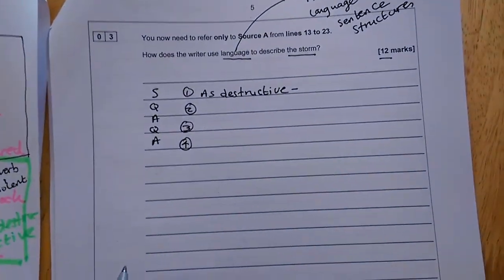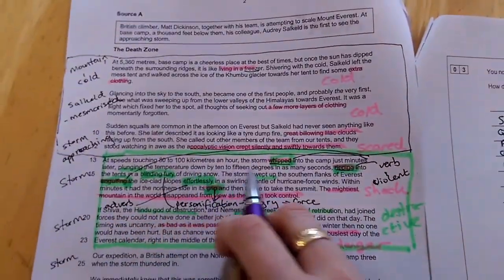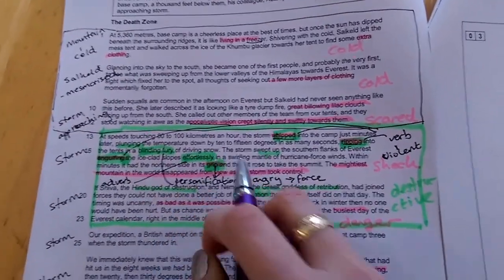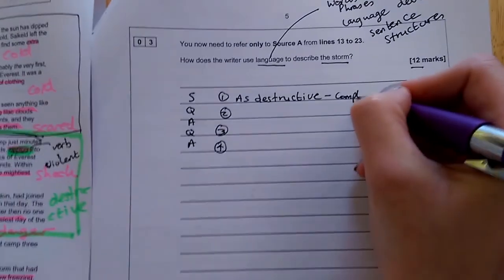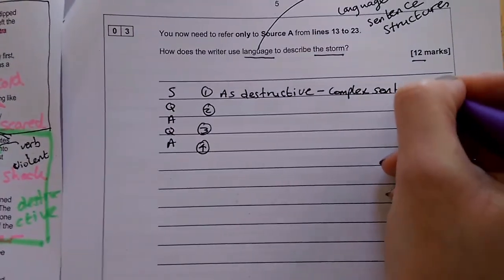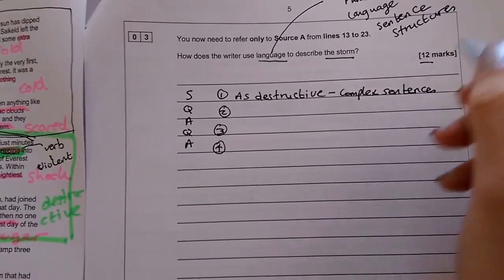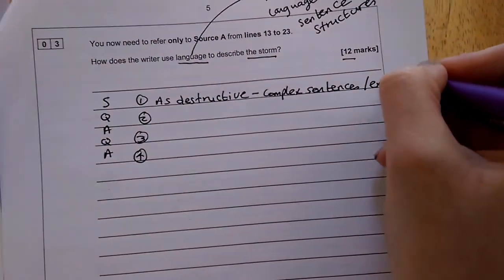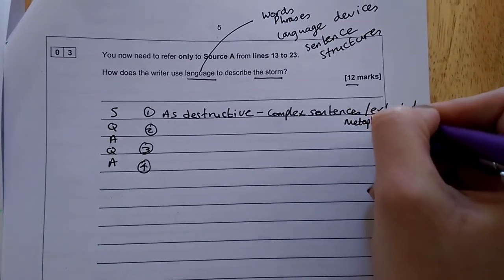How do they do this? If I look back here and I look at that first sentence with the commas, the subordinate clause, one of the things I'm going to comment on is the complex sentences. It seemed like a never-ending storm. Also the extended metaphor used.